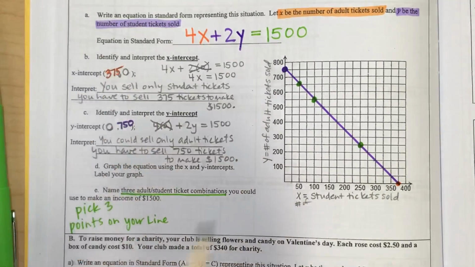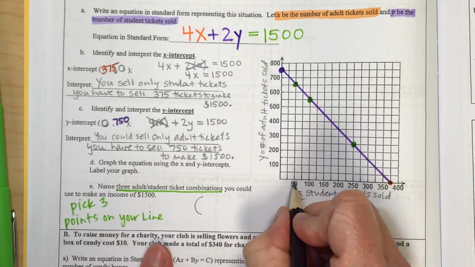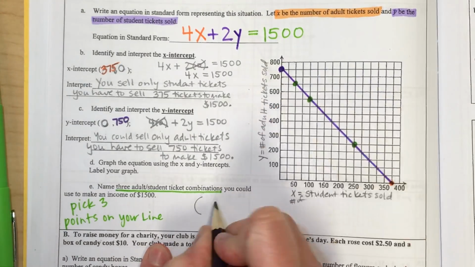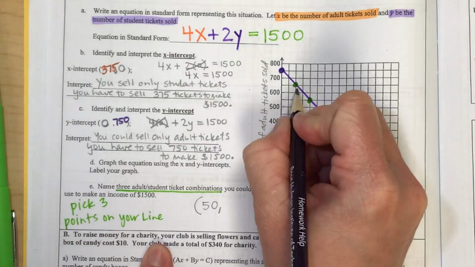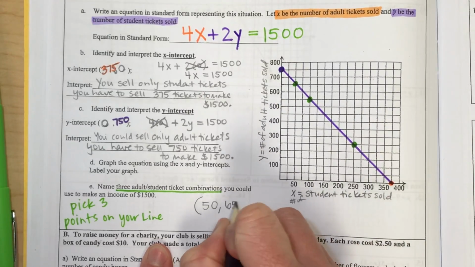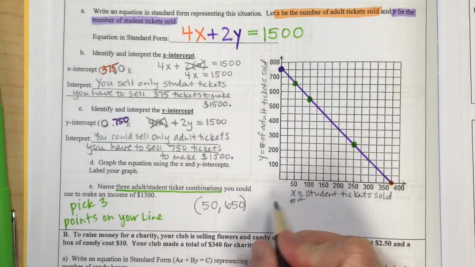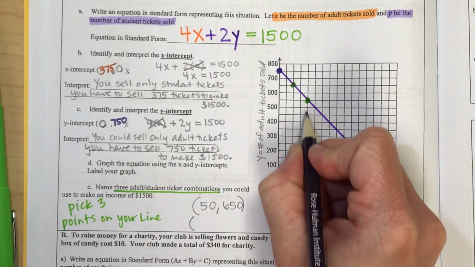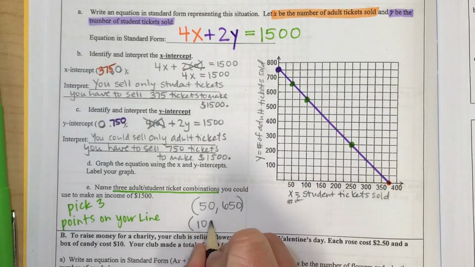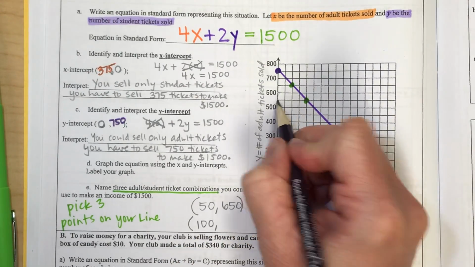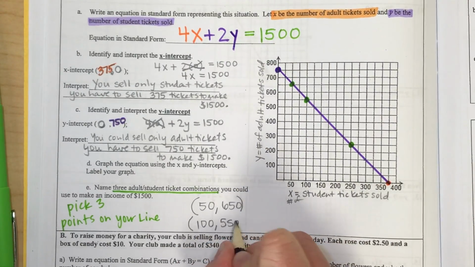So I'm going to pick these points. I picked 50 student tickets and 650 adult tickets. I also picked this point, 100 for student tickets and 550 adult tickets.